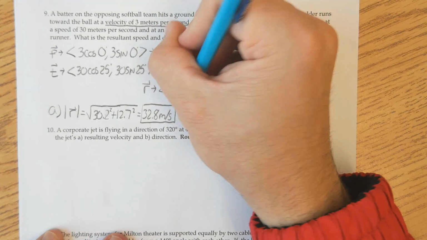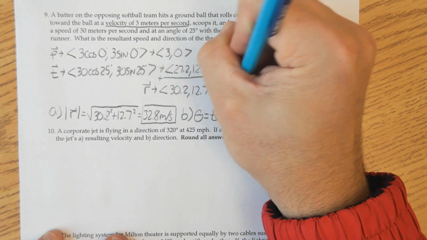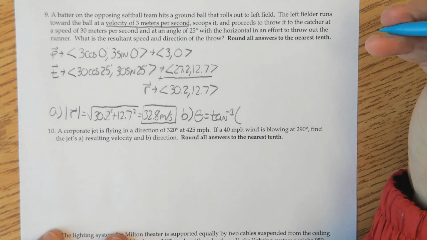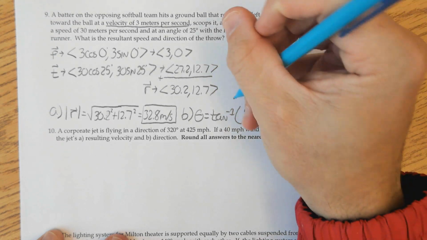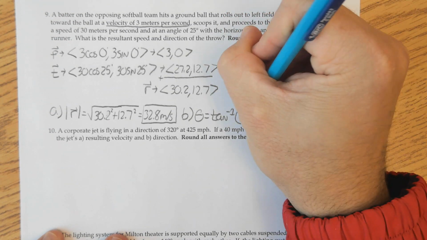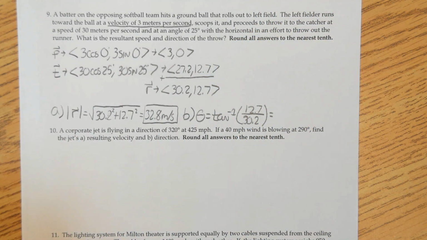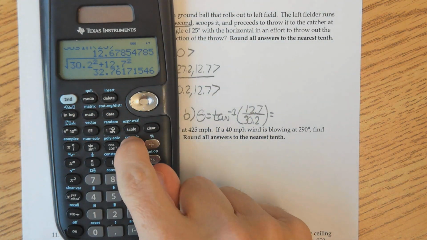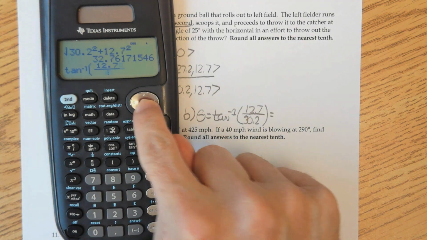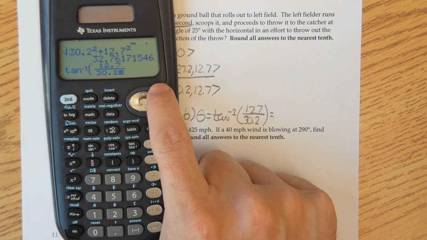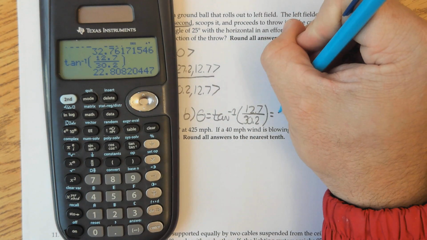Now it says direction, so recall direction. We're going to go theta equals tan inverse of, it's always our vertical component over our horizontal component. So it's going to be 12.7 divided by 30.2. So again, let's plug that into our calculator here. We're going to go tan inverse, fraction button, 12.7 over 30.2. Hit enter and it looks like we get 22.8 degrees.